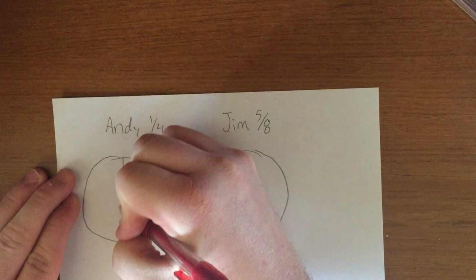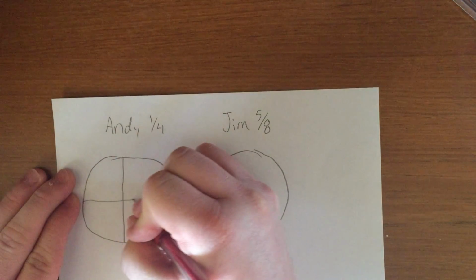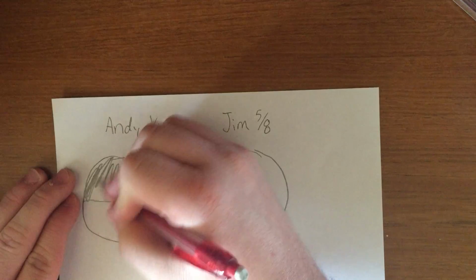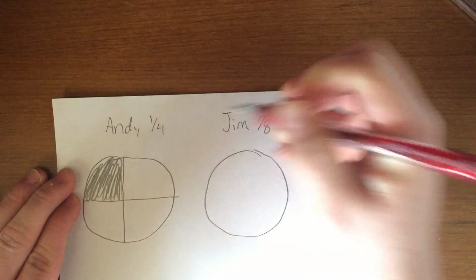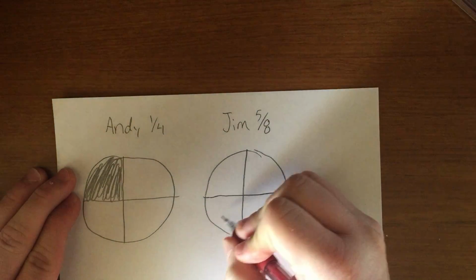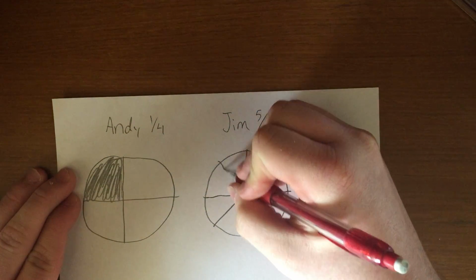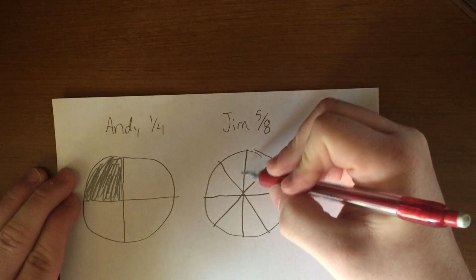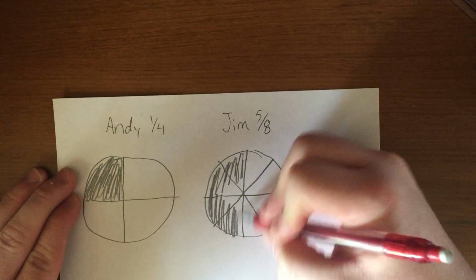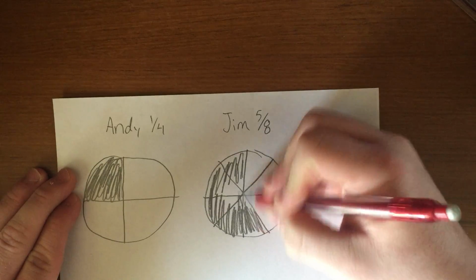So if Andy ate 1/4, say ate that piece, and Jim eats 5/8, that means he ate, say, that much.